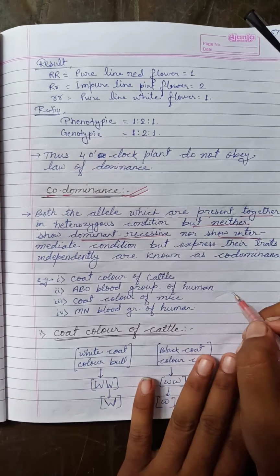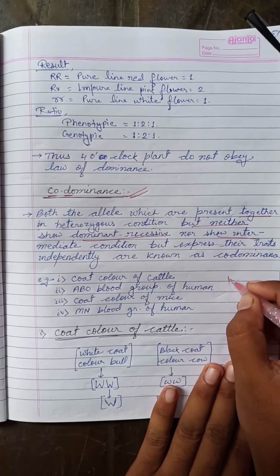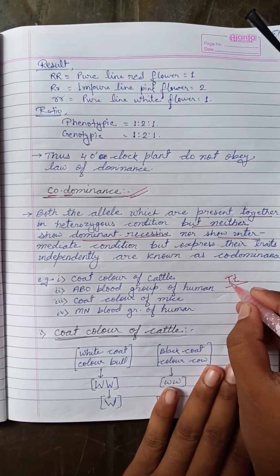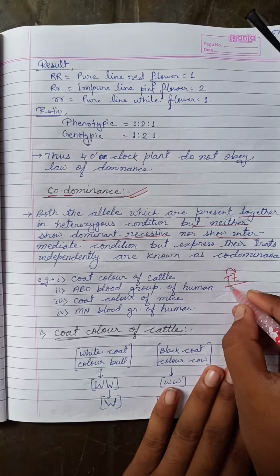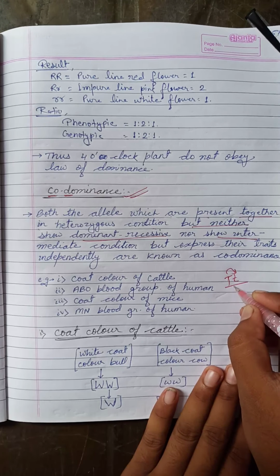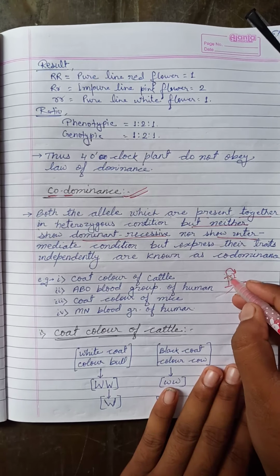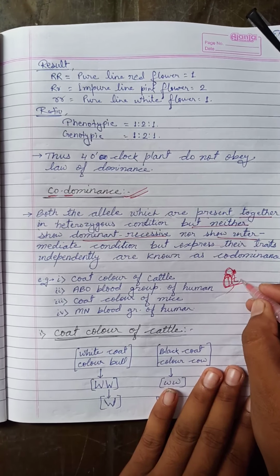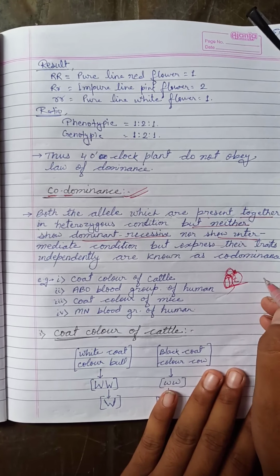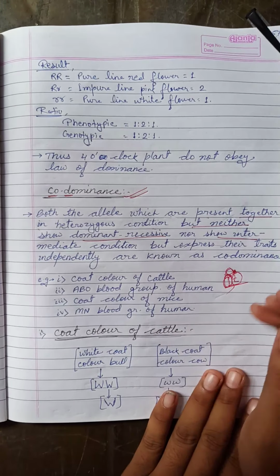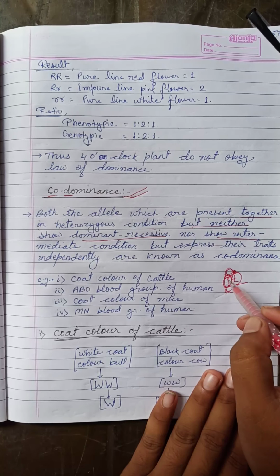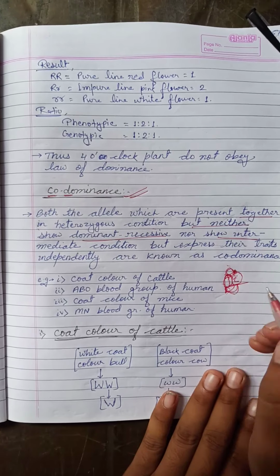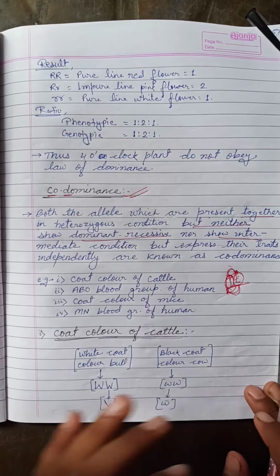That means both characters will be produced. Suppose it is a T and t, it is not a tall plant and it is not a different type of plant. That means it will be also effective on same. That means 50% effective for capital T and 50% effective for the small t. Equal dominancy to each other. It will be effective on this and it will be effective on capital T. That is called codominance.